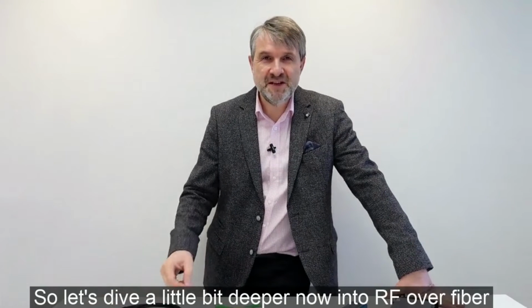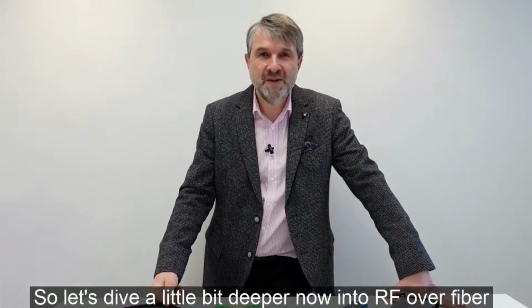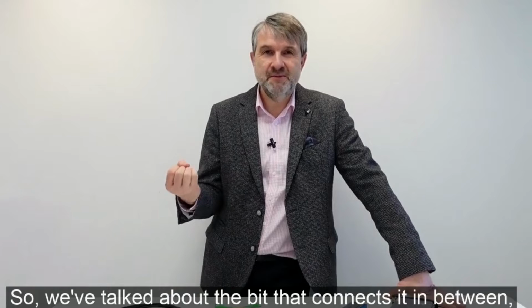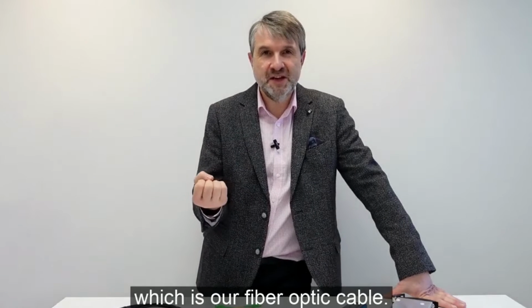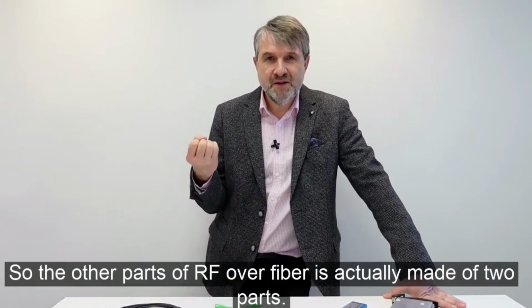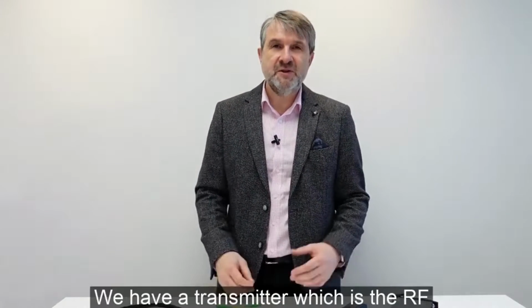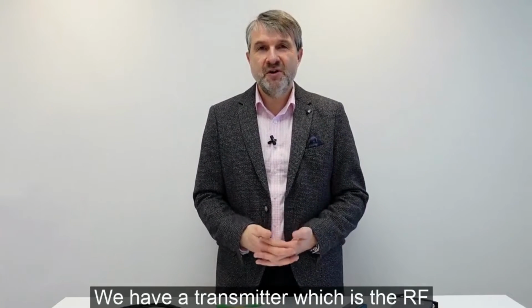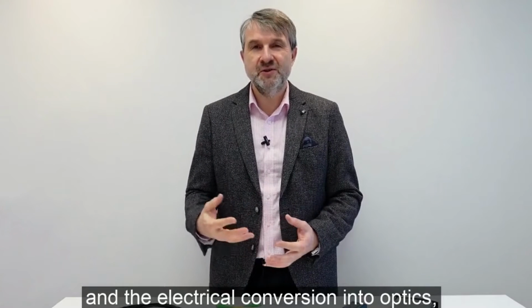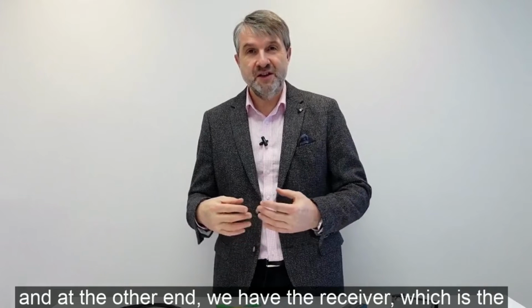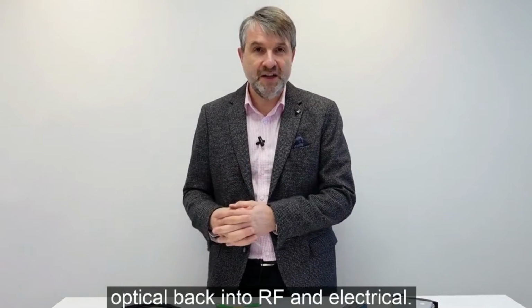So let's dive a little bit deeper now into RF over fibre and how it works. We've talked about the bit that connects it in between, which is our fibre optic cable. The other parts of RF over fibre are made of two parts. We have a transmitter, which is the RF and electrical conversion into optics. And at the other end, we have the receiver, which is the optical back into RF and electrical.